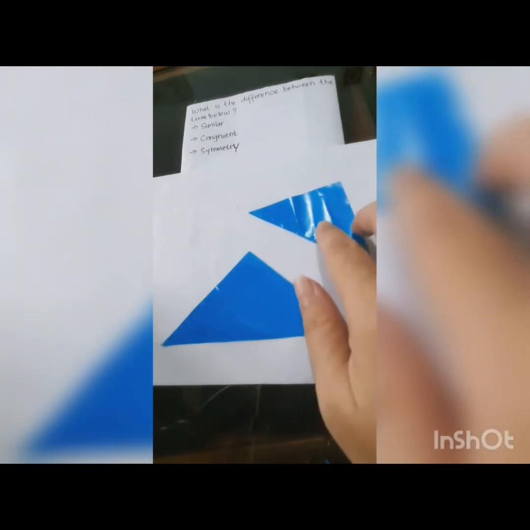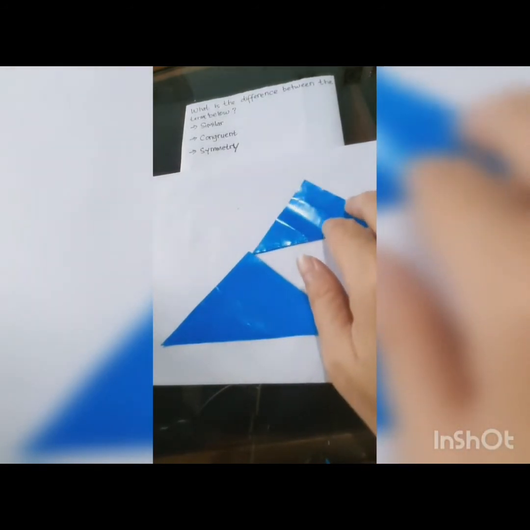Now the first one, I have this shape over here, and I have another shape over here. Do you think the shapes are similar? Yes, they are. They are triangles. Even though I turn this shape around, it doesn't change the shape. They both are triangles. They are similar.